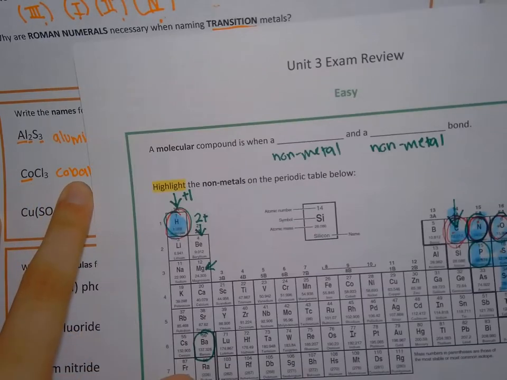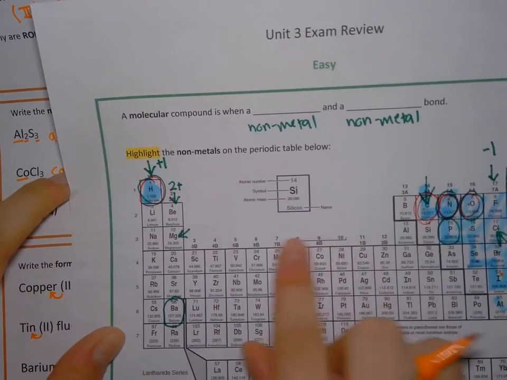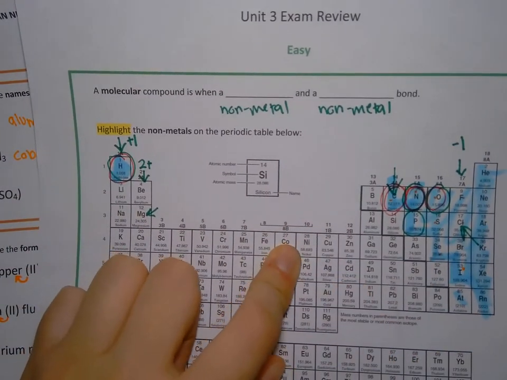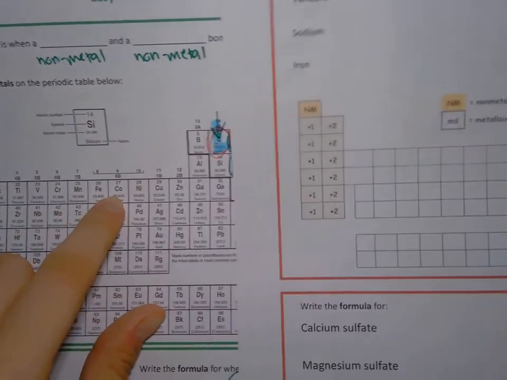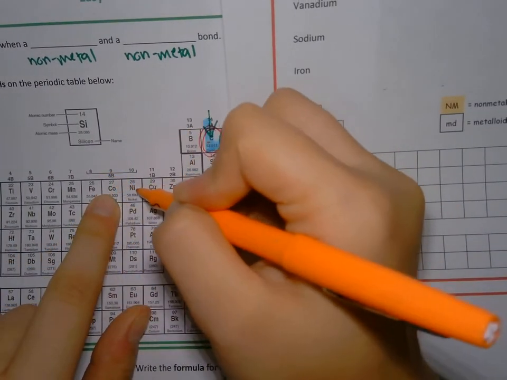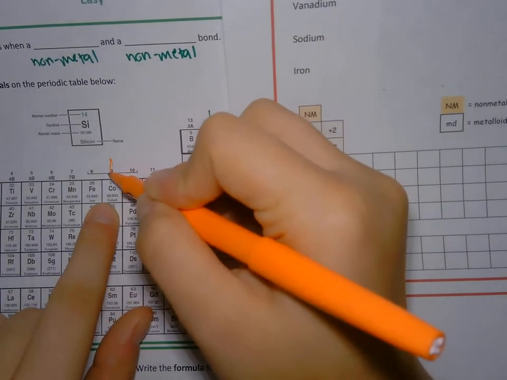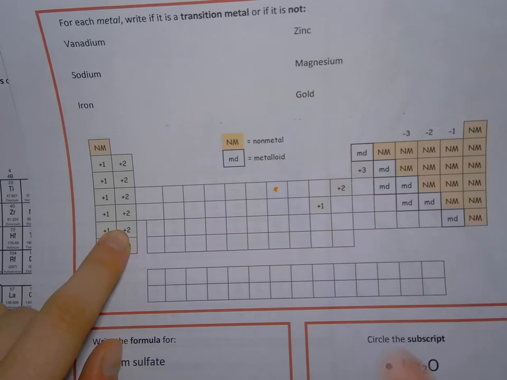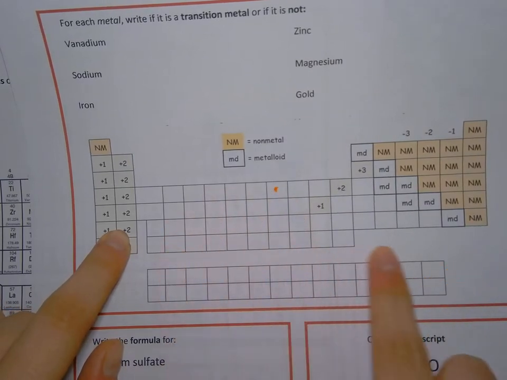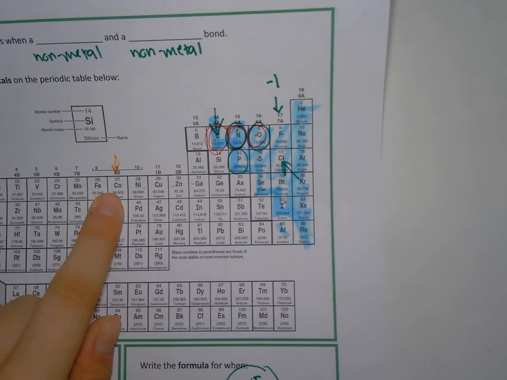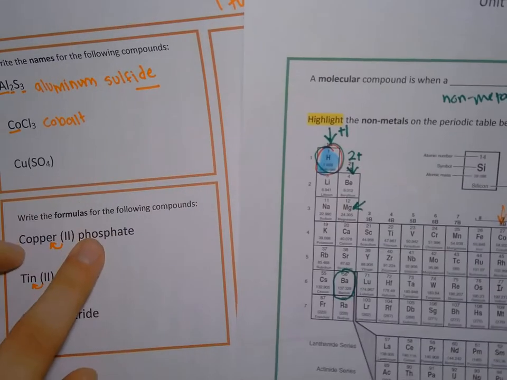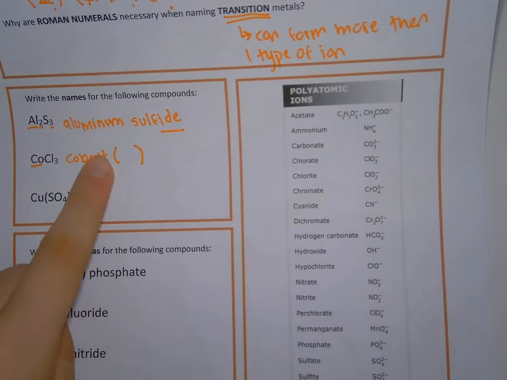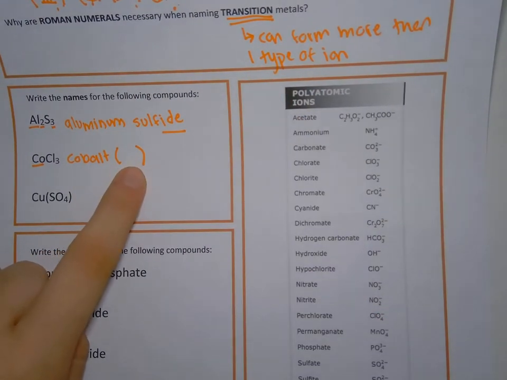All right, so cobalt. Cobalt is within my transition elements, my transition metals. And if you really want to make sure that it is, you look at this one. So cobalt is like 1, 2, 3, 4. It's like right here. And that is a transition metal. So I know that for cobalt, for this problem, I'm going to need a parentheses of some sort, and I'll figure that out in a bit.